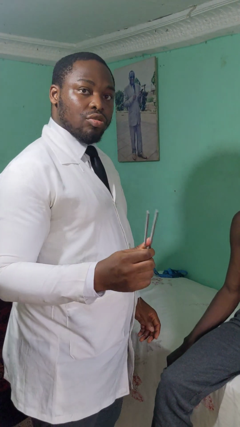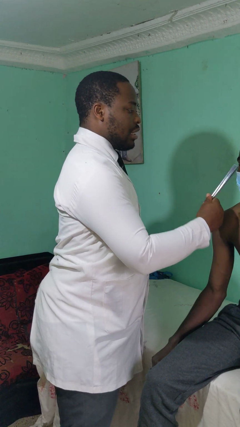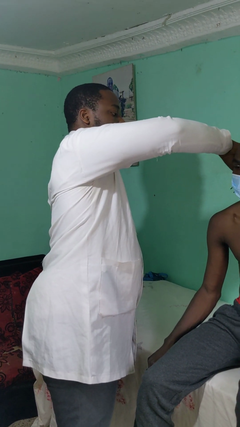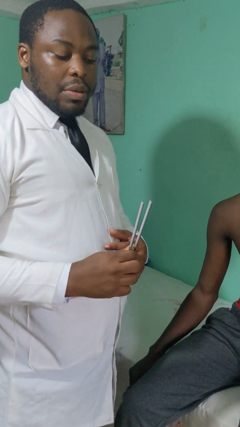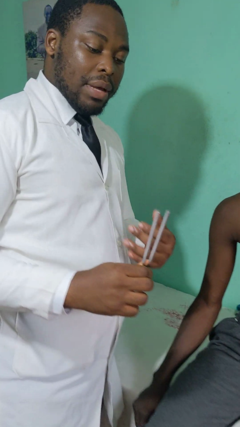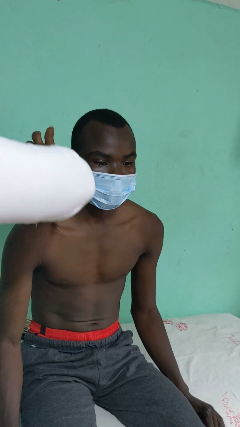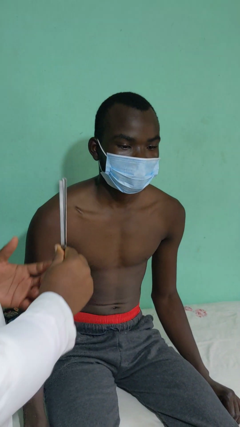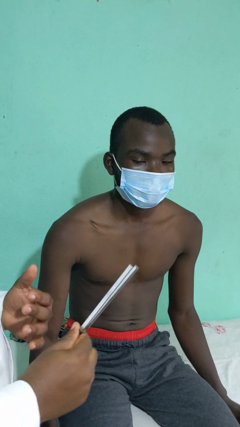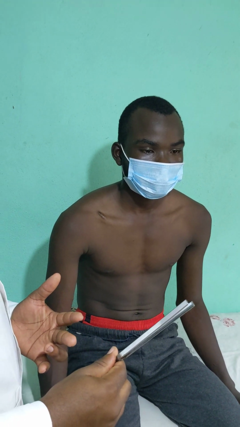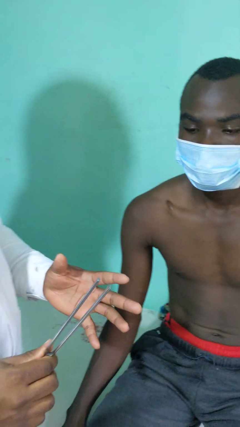For the Rinne test, you stroke your tuning fork, place it at the ear, and place it at the mastoid process. The patient is supposed to hear better when you stroke it and place the prongs at the ear than at the mastoid process. So it means that the air conduction normally has to be greater than the bone conduction. That is a Rinne test positive, which is a normal test.